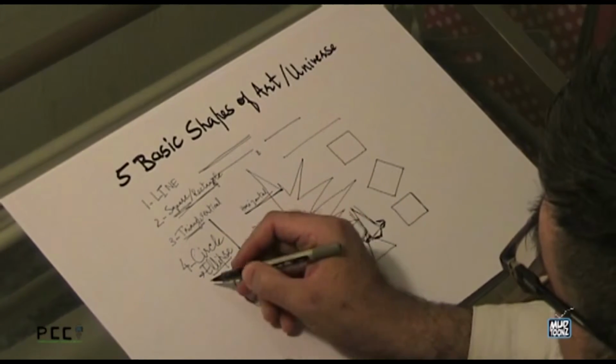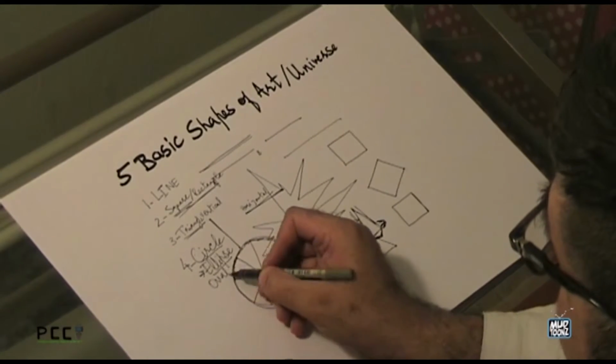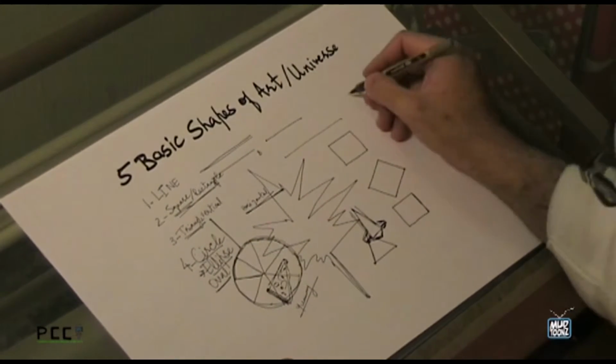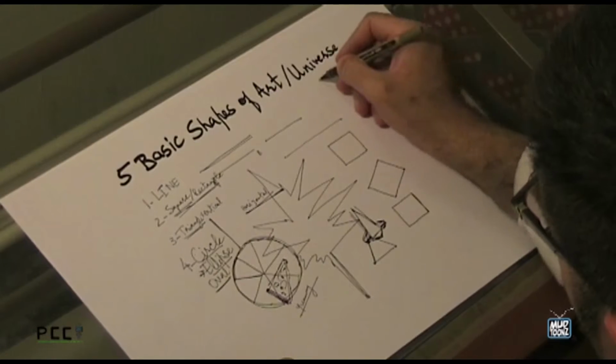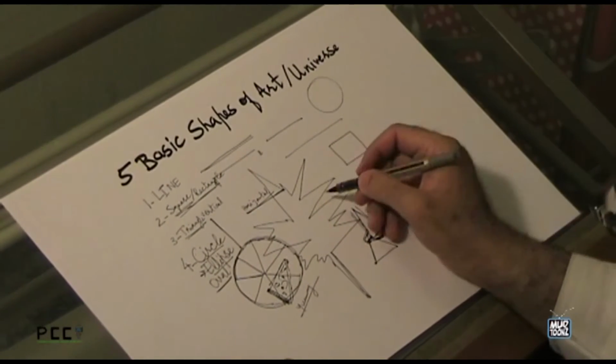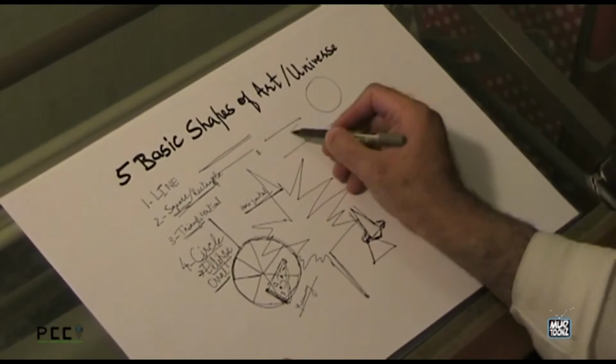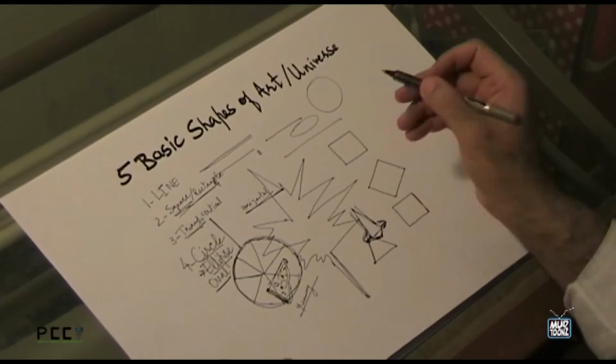Ellipse को हम ओवल भी कहते हैं. सो अगर आप ऊपर से सर्कल को देख रहे होंगे, कोई सर्कुलर शेप को, तो वो सर्कल लगती है. और अगर आप नीचे से सर्कुलर शेप को देख रहे होते हैं तो it looks like an ellipse या ओवल.